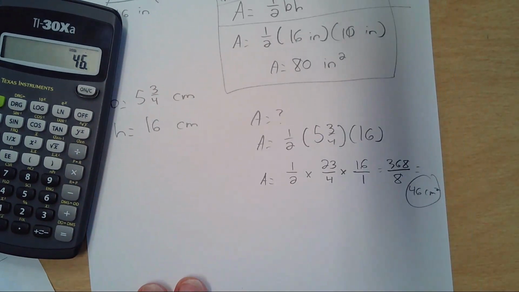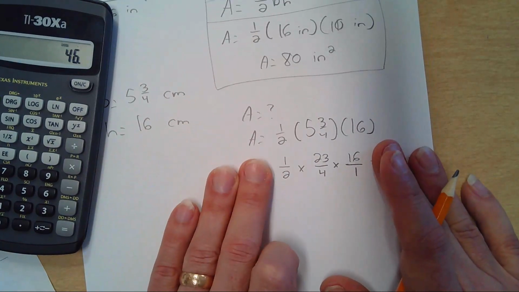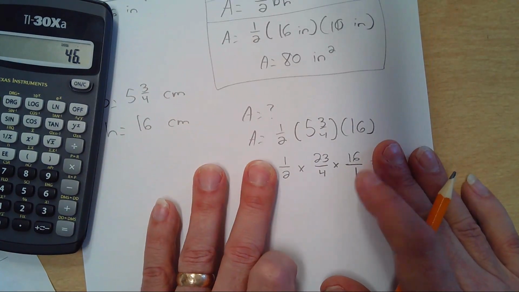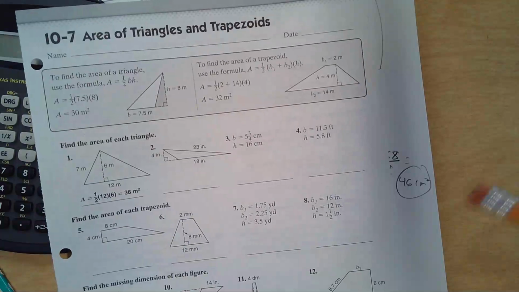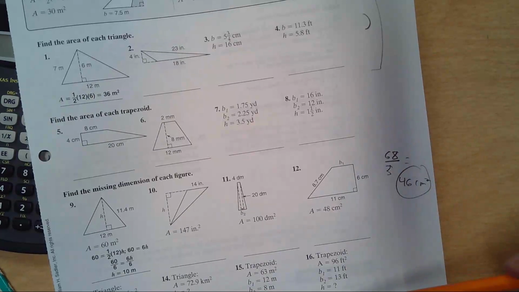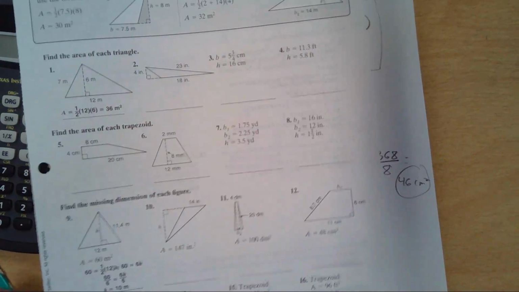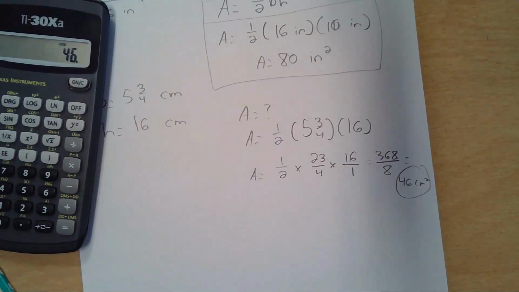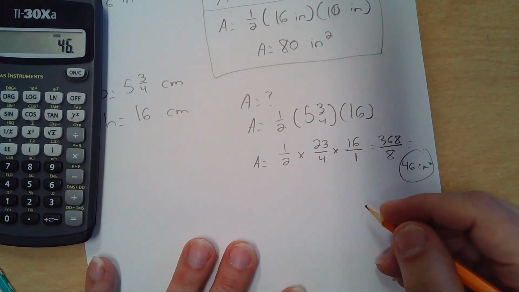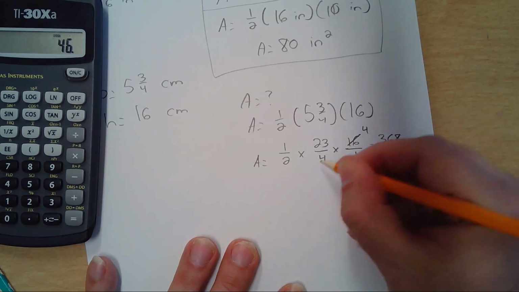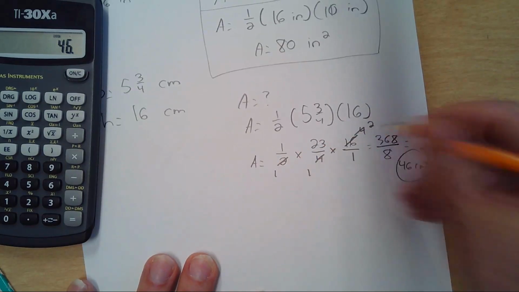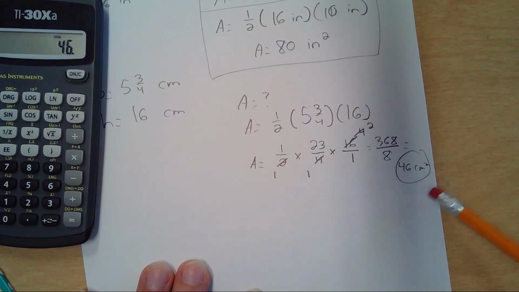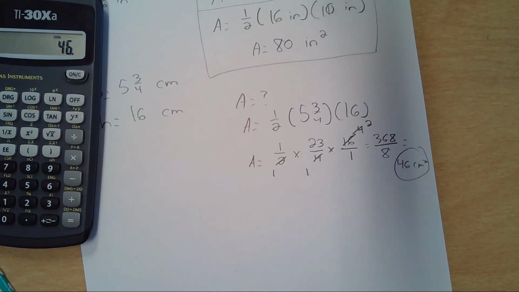Right. And again, you'll always have 3 values if you're working it out this way, and I would probably utilize this strategy when fractions are involved. That's a trapezoid; we'll cover that in a minute. And yeah, I could use cross simplifying too. 16 and 4 simplify to 4 and 1, and then I can cross simplify the 4 as well. All I'm left with on top is 23 times 2, which is 46.